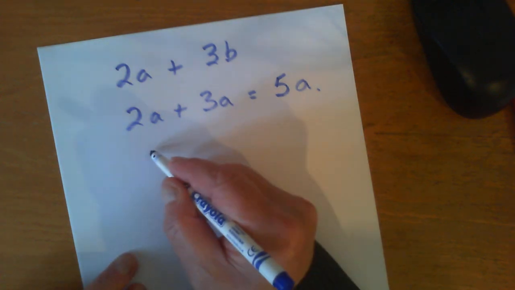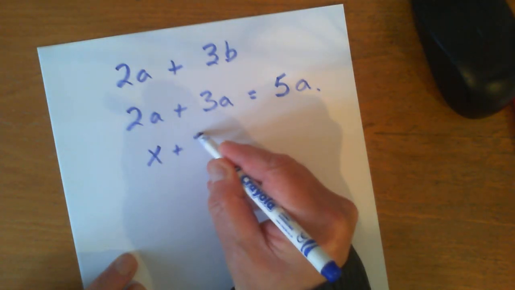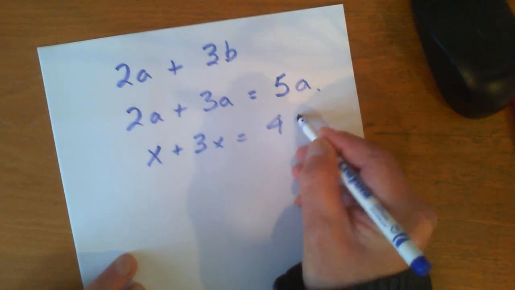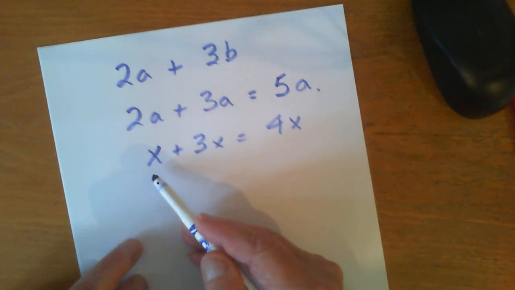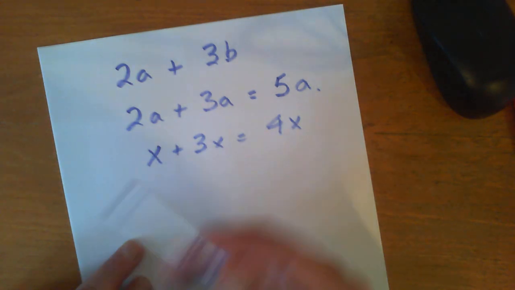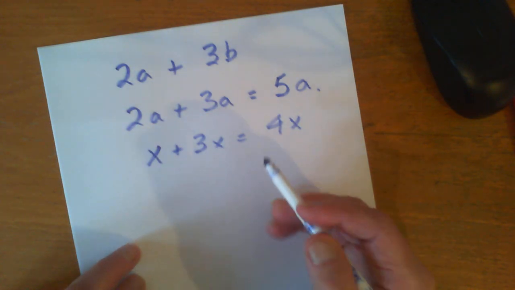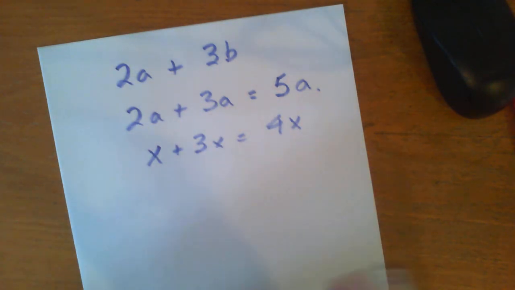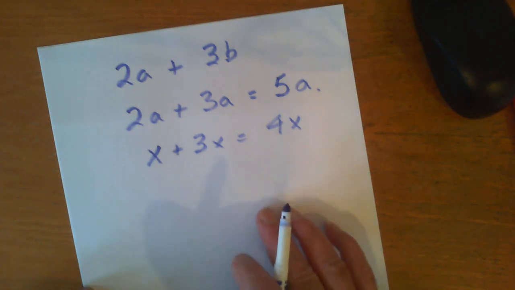I should probably mention in passing that if you have something like x plus 3x, that equals 4x, because the convention is that x actually stands for 1x. So you've got 1x plus 3x equals 4x. You've got 1 of something plus 3 of something, and that will sum to 4 of whatever it is.